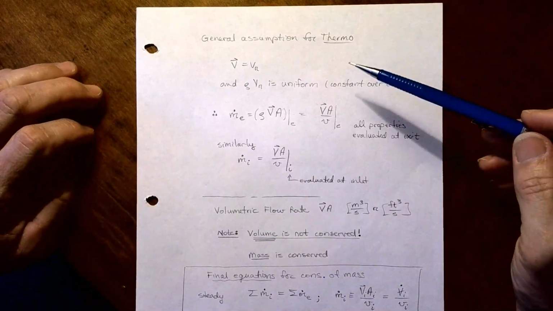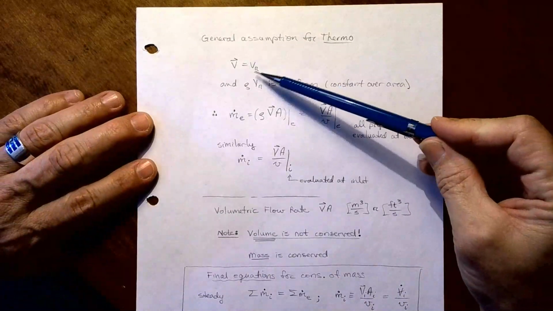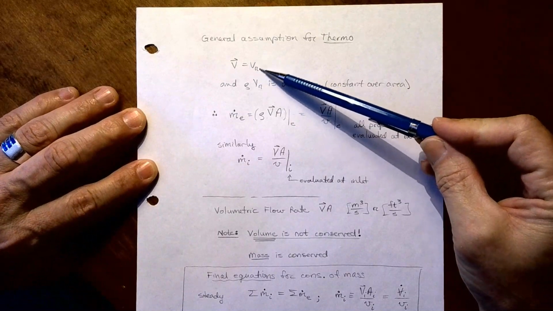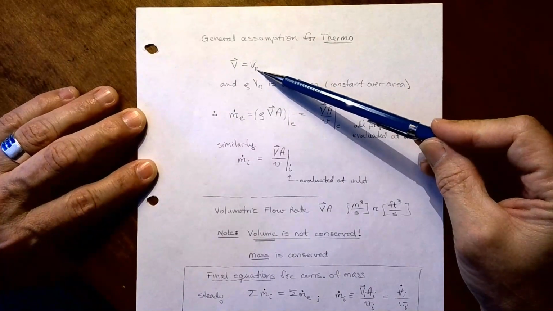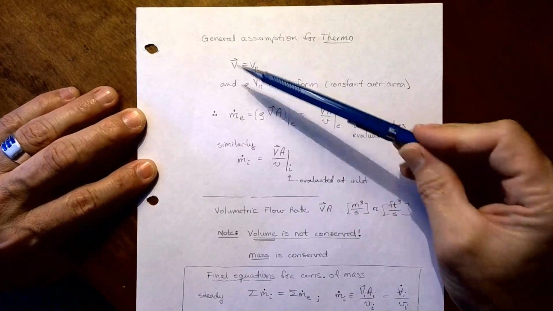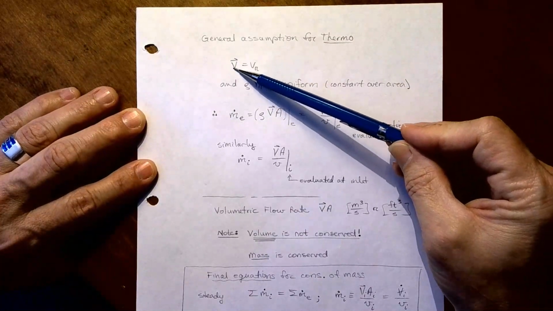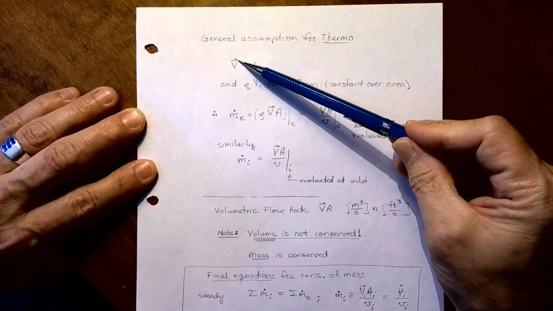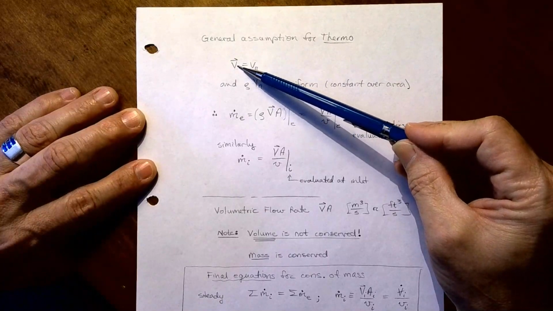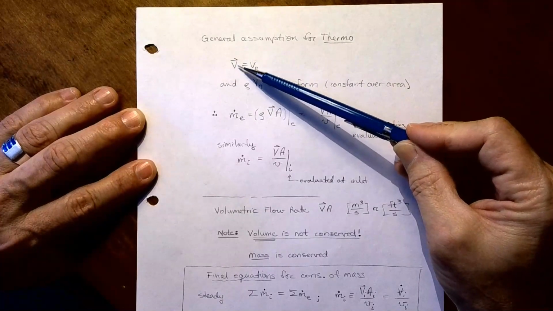So our generalized assumption in this class is that we are going to be given a velocity. That velocity is going to be assumed to be V normal. I'm just going to call it V with an arrow on top like this. This is not a vector. This is a scalar. I'm just trying to distinguish this V as velocity and not volume.